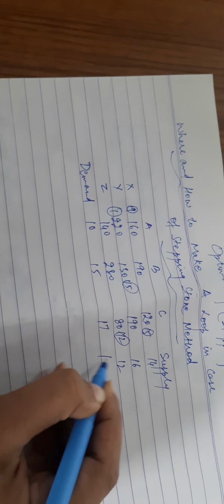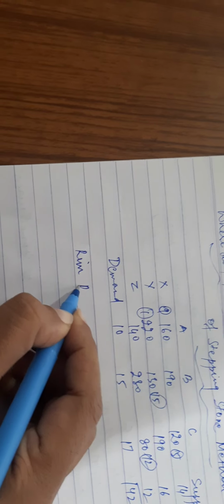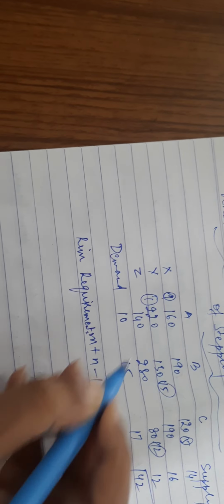So I had also tested the rim requirement. This is satisfying the rim requirement of m plus n minus 1. I've discussed the rim requirement and the non-degeneracy in my previous video. So this is 5: 1, 2, 3, 4, 5 are the number of allocations.